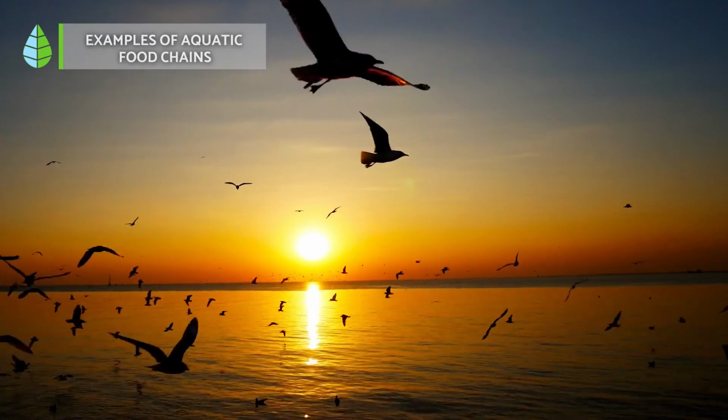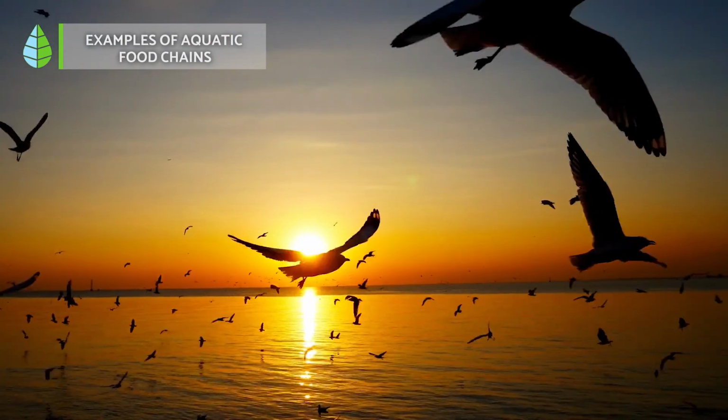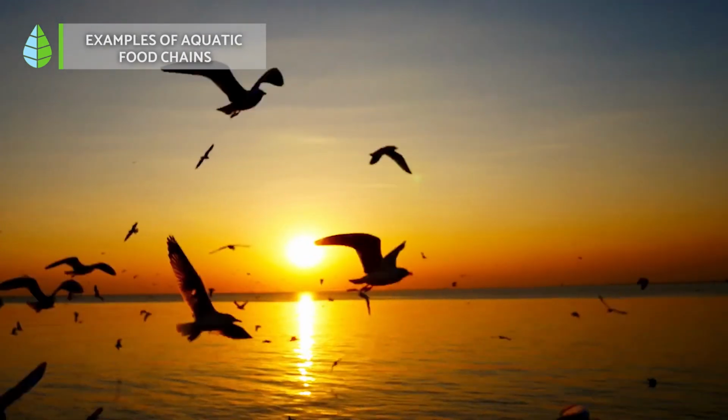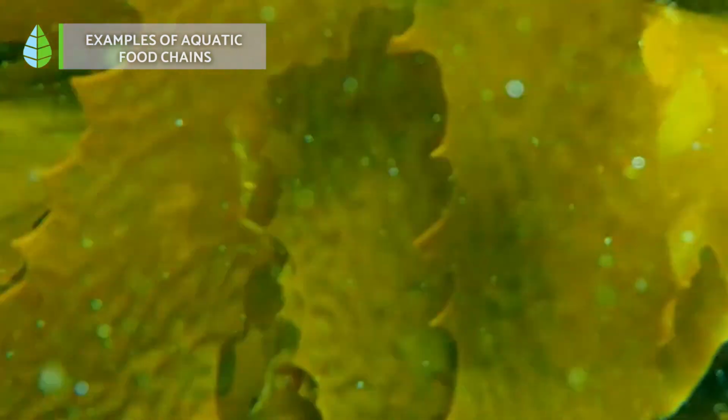Examples of aquatic food chains. In aquatic ecosystems, food chains tend to be more extensive. Here we present examples of a marine food chain and a freshwater food chain.